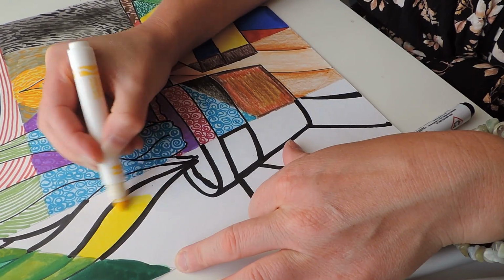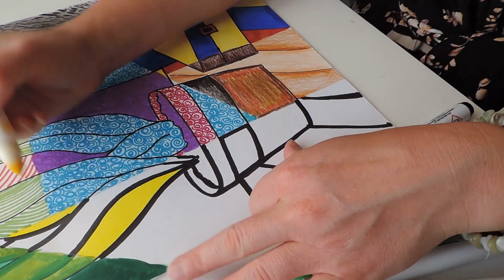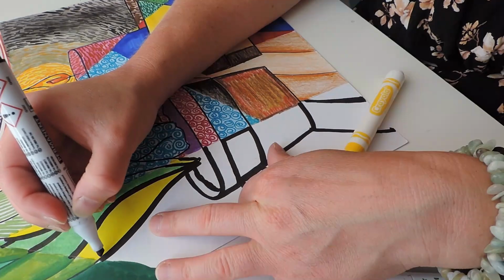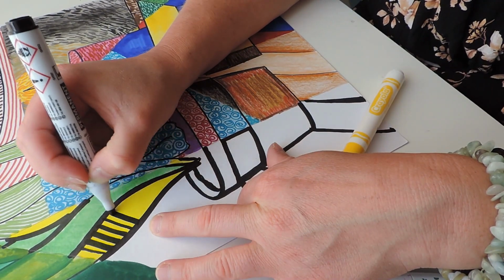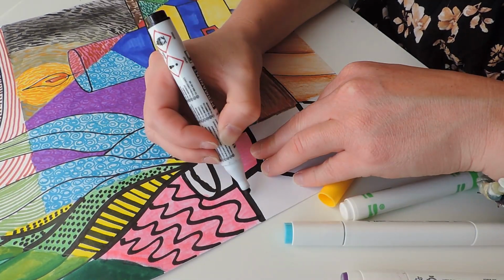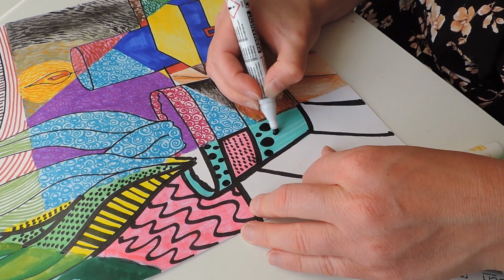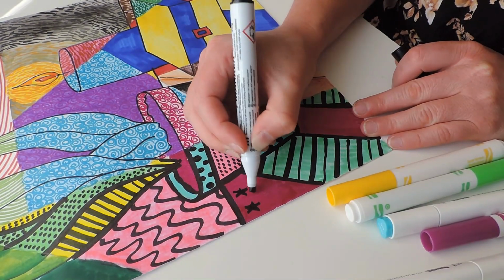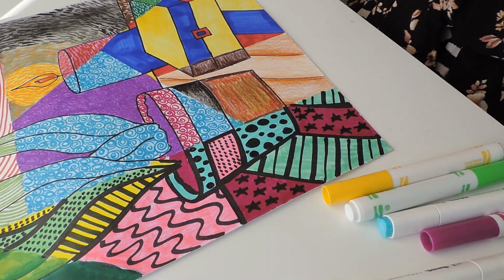For this art style, I chose to use very bright colors. So I'm coloring all of those using markers, and then I'm taking my permanent marker and creating patterns on top of the colors. These patterns can be any type of patterns. They can be repeated lines, they can be dots, they can be stars, they can be doodles, any kind of patterns that you would like.